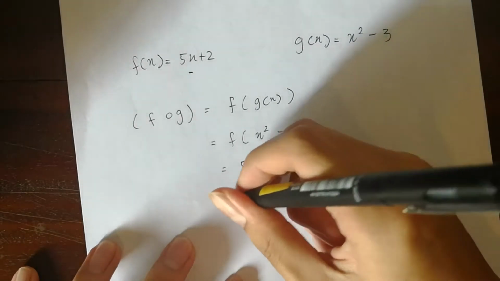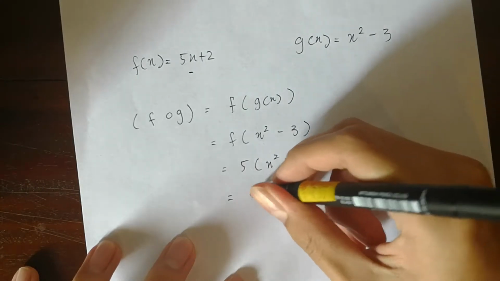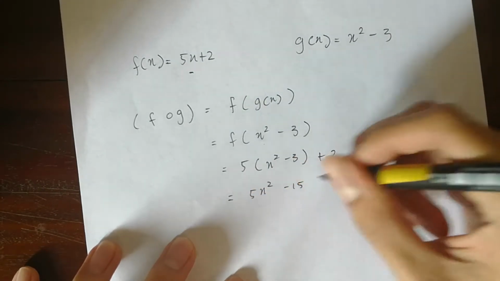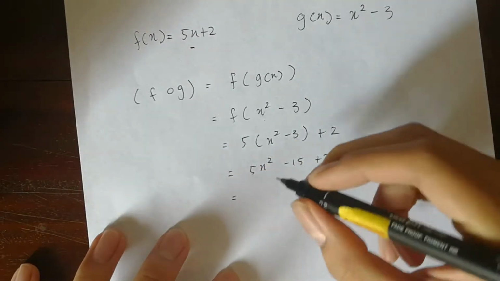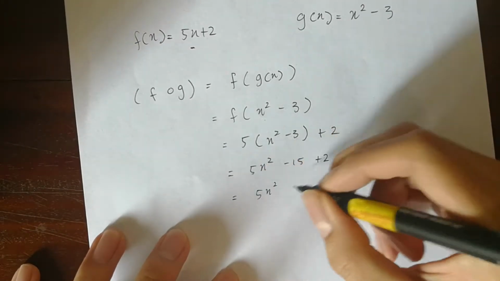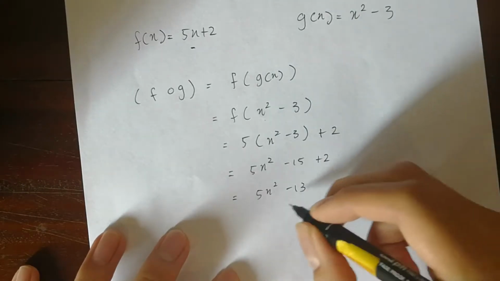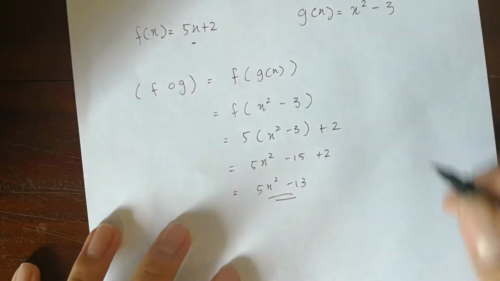So now we need to distribute 5. You get 5x squared minus 15 plus 2, and simplifying it more, you get 5x squared minus 13. So this is the answer of f of g.